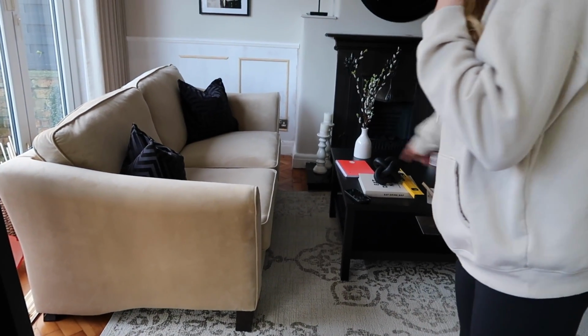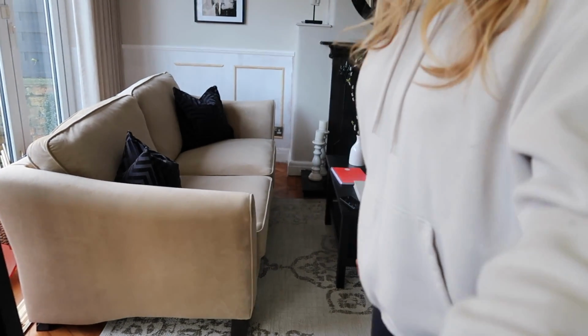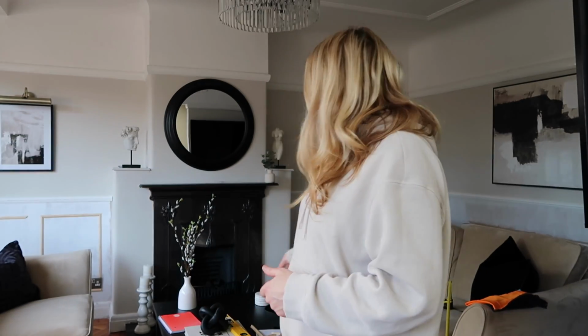Now, this rug is my old rug. I got so many comments on my last video with regards to, where's the coffee table from? Where's the rug from? The rug is from Wayfair, and I bought the rug about 2 years ago. It was actually what our dining set was on in our old house. And the coffee table is good old IKEA. I mean, who doesn't love IKEA? Anything you need, you can get it.